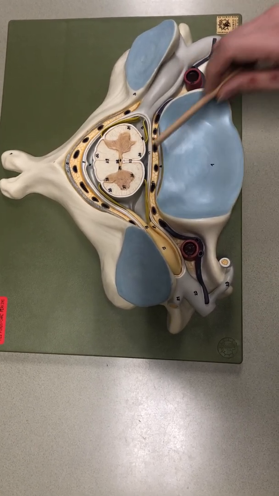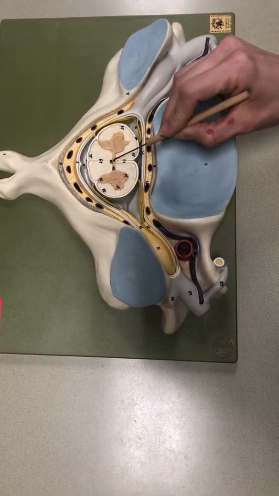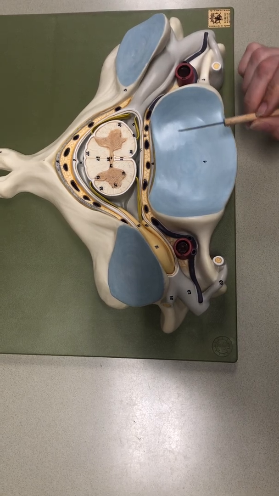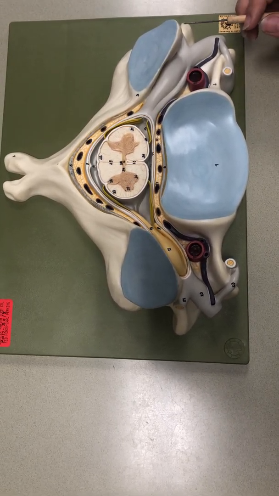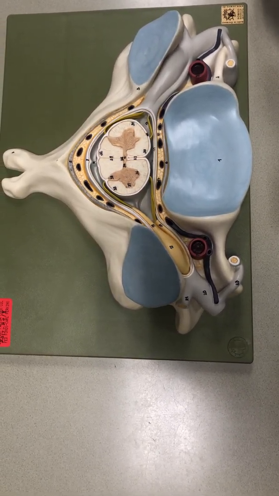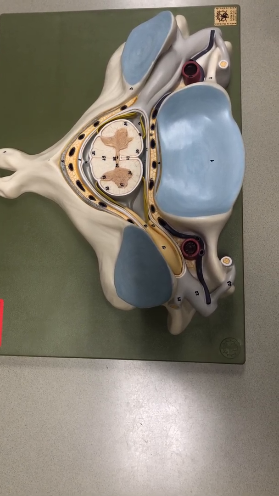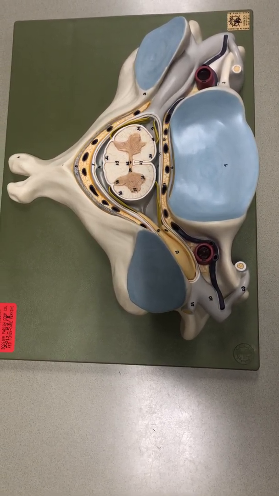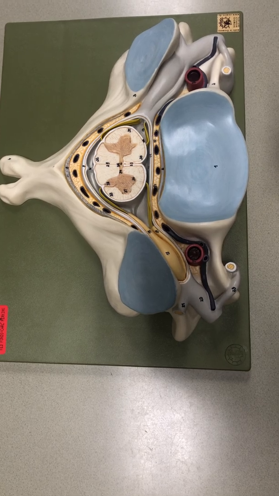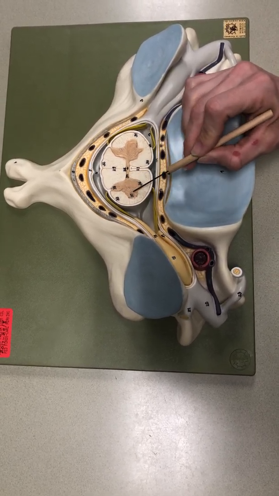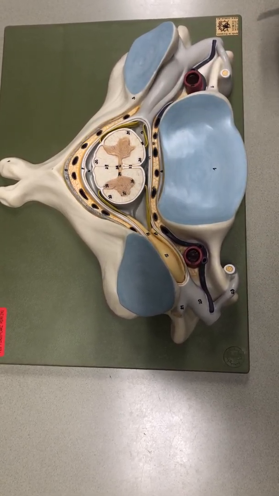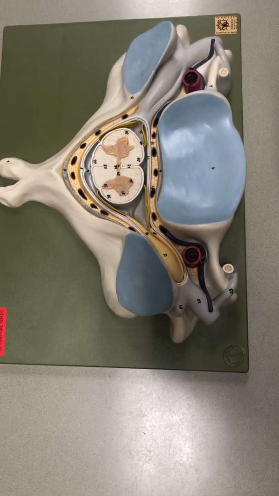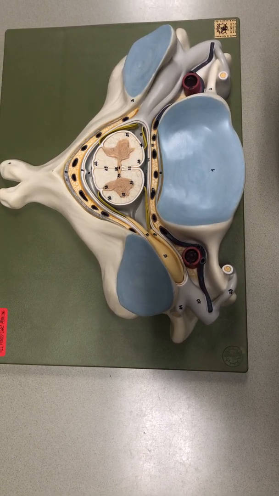All right. And then the gray matter, which is this tissue that kind of looks like a butterfly, is going to be cell bodies, dendrites, and unmyelinated axons. Dendrites and cell bodies are never myelinated, all right? And in this gray matter is where all of the synapsing and processing will happen within the spinal cord.